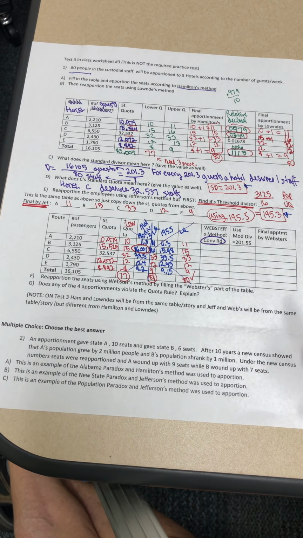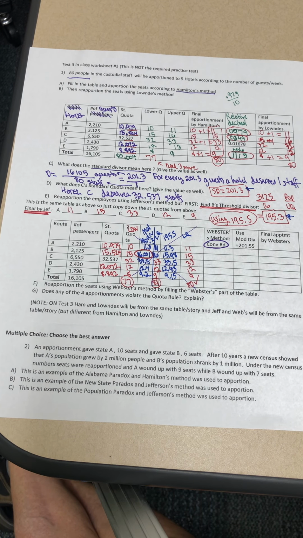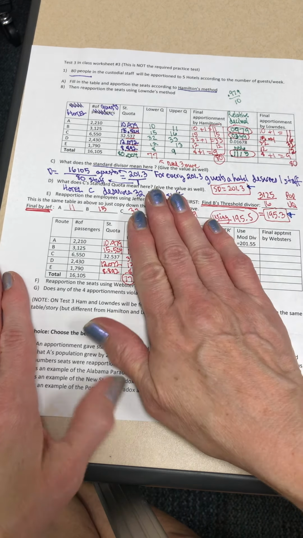That's short for conventional rounding, which is the 0.5 rule. So he says, why round everybody down? Don't round everybody up. That's actually what Adams suggested. Hey, if they're 0.5 or above, you round them up. Below 0.5, they're down. The conventional rounding rule. So ignore everything that you did for Jefferson's. Go back to the standard quotas.